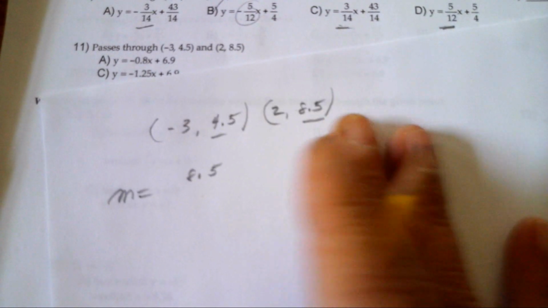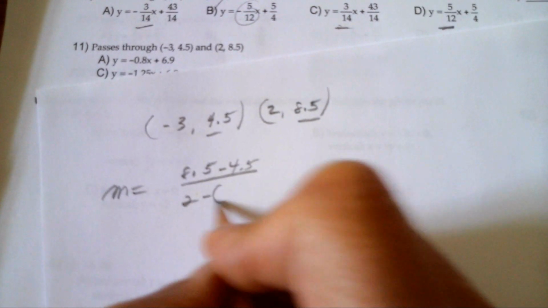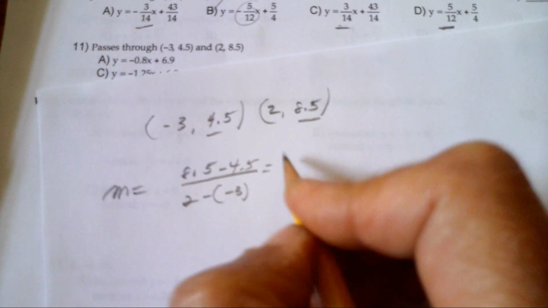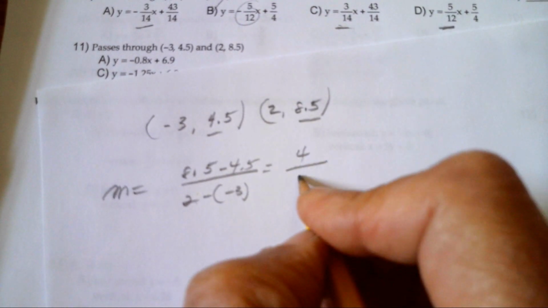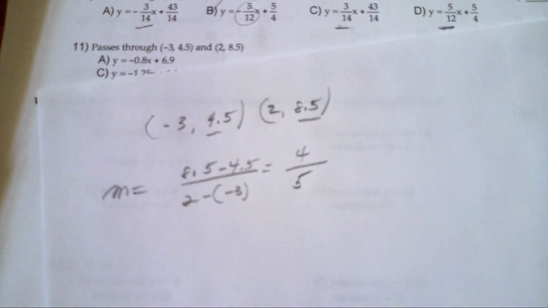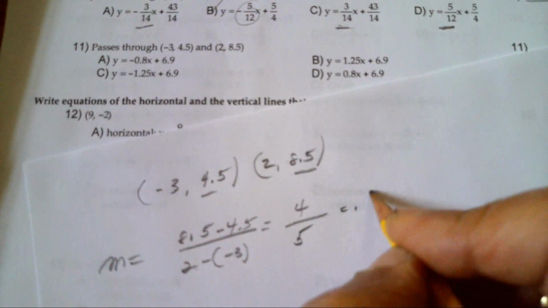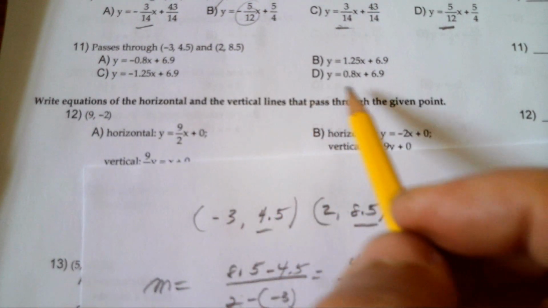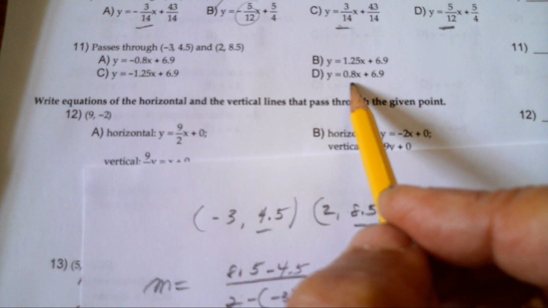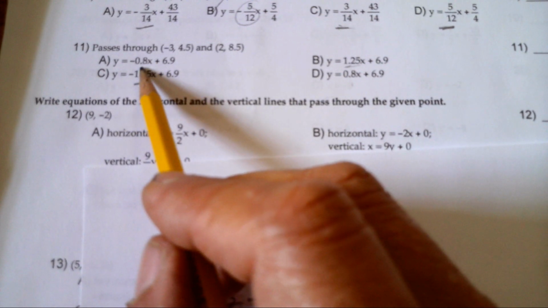8.5 minus 4.5 over 2 minus a minus 3. Subtraction, that's 4. 2 minus a minus 3 is 2 plus 3 or 5. So slope is 4/5. And 4/5 as a decimal is 0.8. And as I look at these, this is the only one that has a slope, number 11, of 0.8. That slope is not 0.8, this is not 0.8, and this is a negative 0.8.